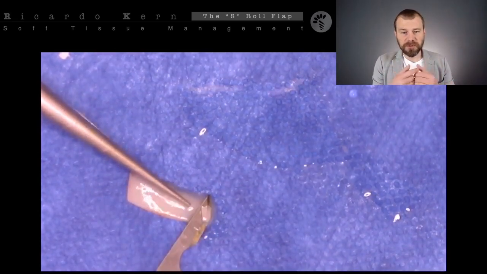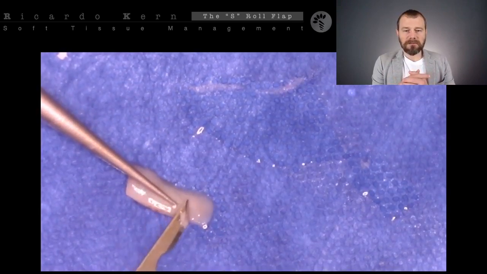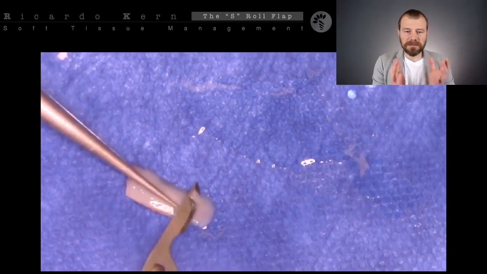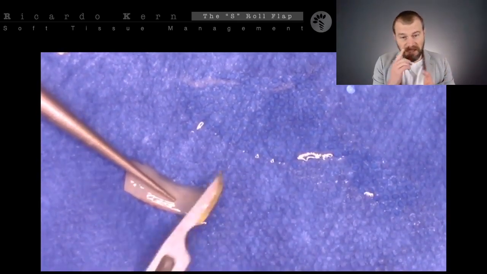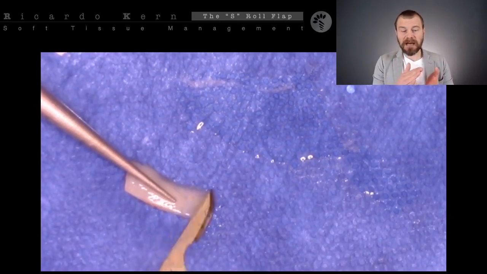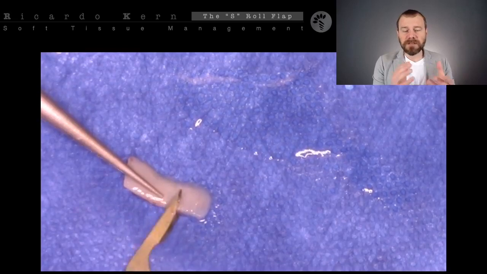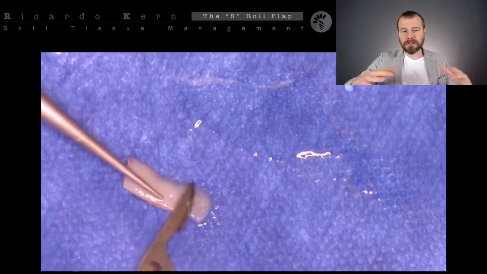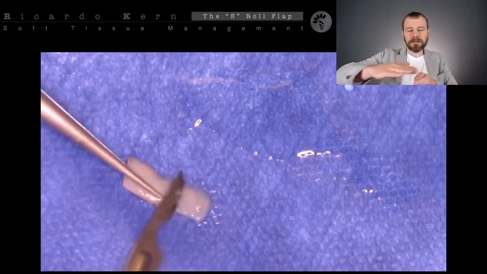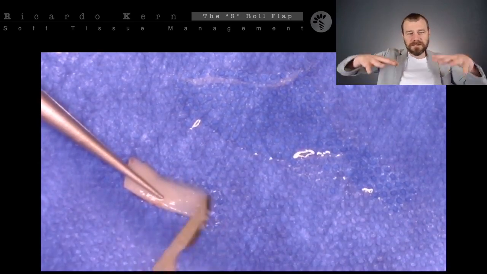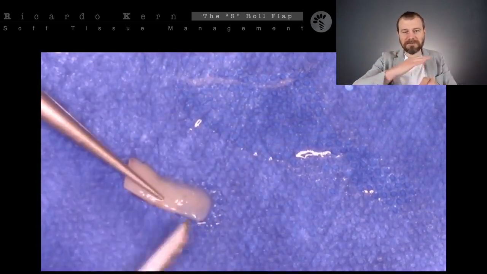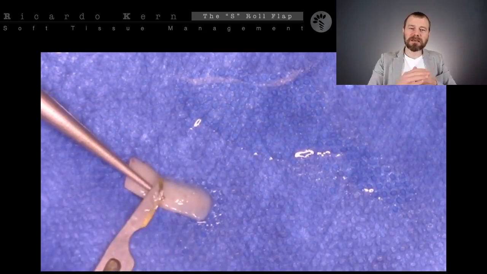I am used to doing this job, and I think the main deal about doing the deepithelialization outside the mouth is to have a steady surface to work on. Never do that over gauze. With a lot of gauze, the surface is completely soft. You cannot have the grip to properly do the deepithelialization.